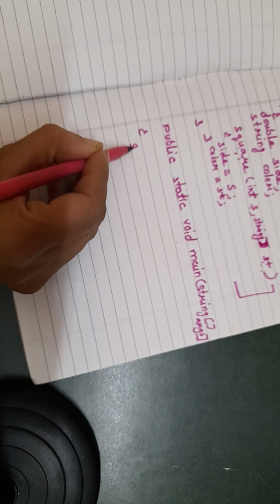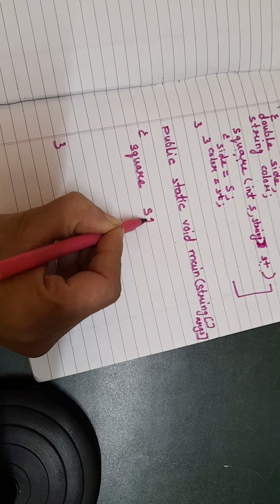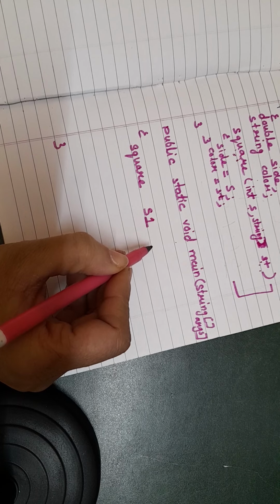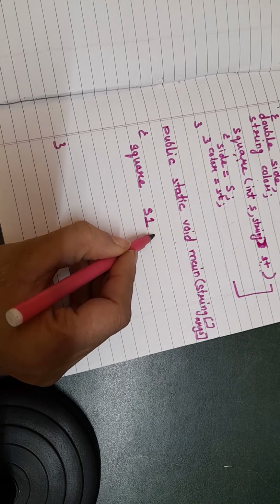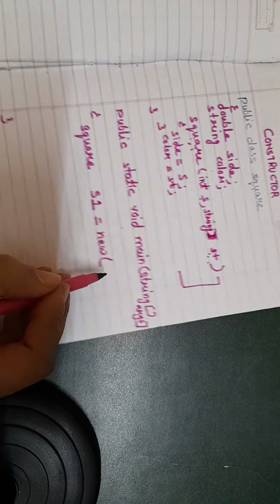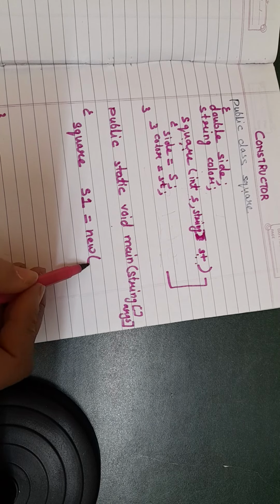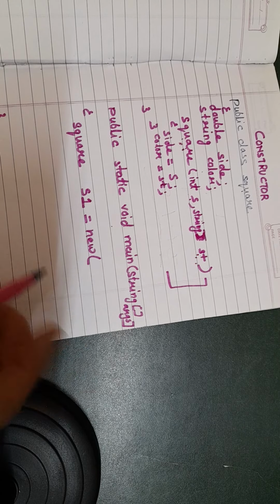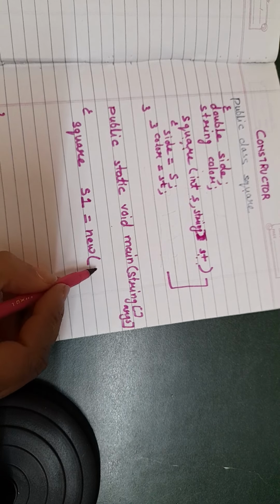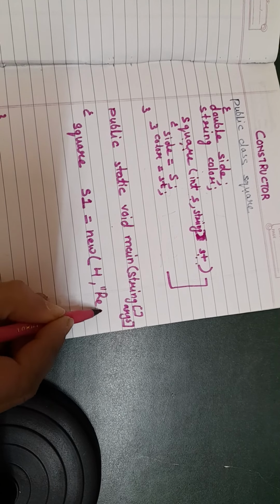I write the class name, now the object name, and after the object name, we write equals, new keyword, brackets, and because the constructor method has two parameters, here I am going to give two values. One should be an integer, another should be a string. So this is 4, red.